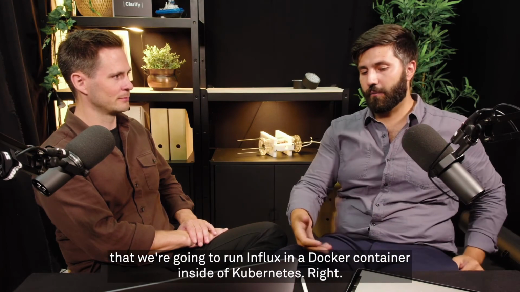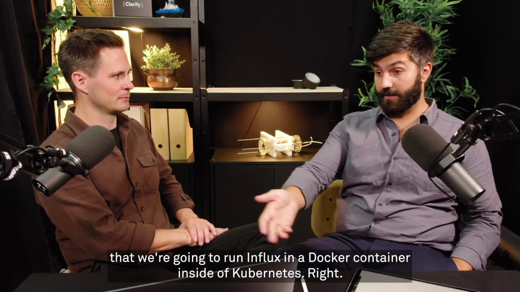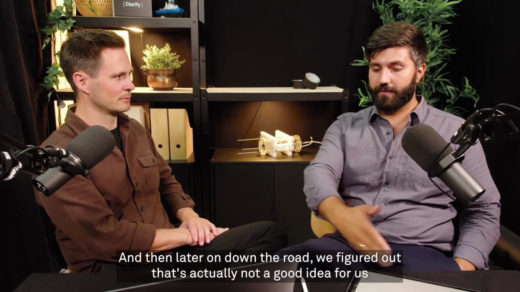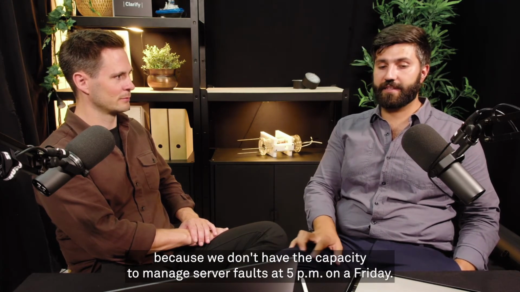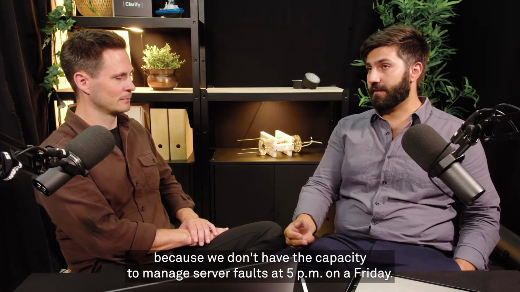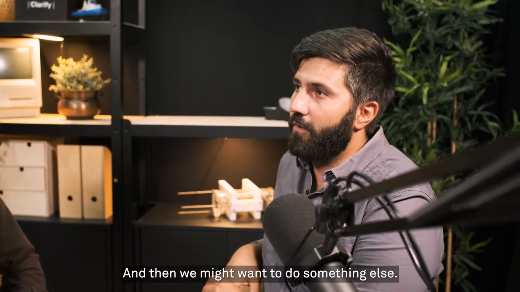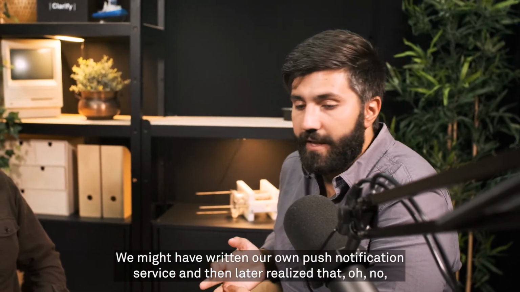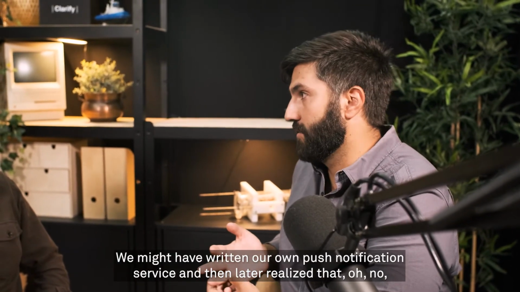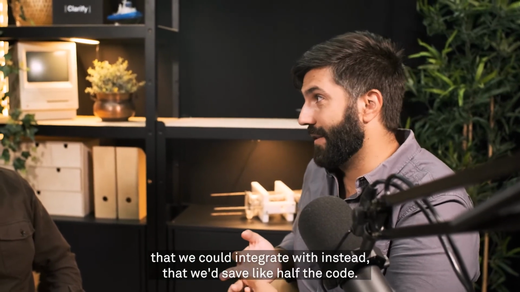Maybe we chose initially that we're going to run Influx in a Docker container inside of Kubernetes, right? And then later on down the road, we figured out that's actually not a good idea for us because we don't have the capacity to manage server faults at 5 p.m. on a Friday. And then we might want to do something else. We might run their cloud managed solution. We might have written our own push notification service and then later realized that, oh no, there's a third party that actually does that really well that we could integrate with instead.